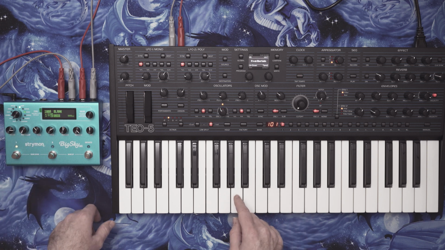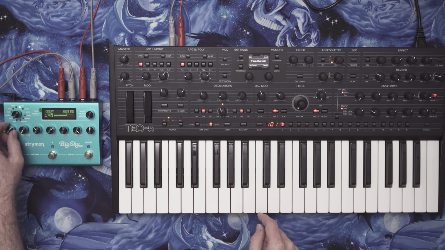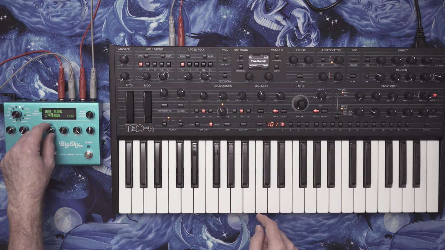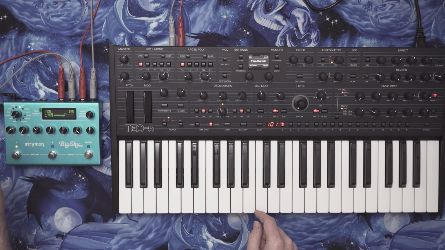All right, so for cloud, we want to turn the decay up to probably around, let's just say 8,000 milliseconds, somewhere around there. And then we want to turn the modulation up a little bit past noon there, maybe 1 o'clock or so.